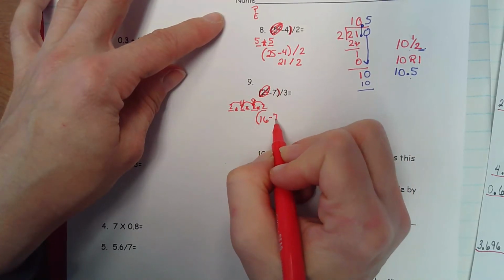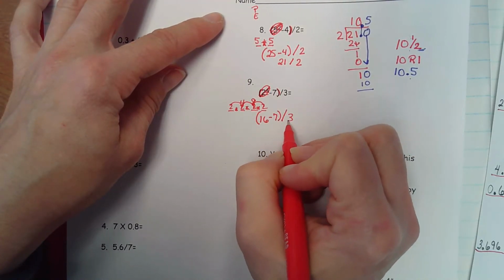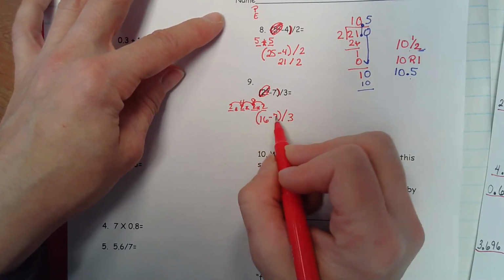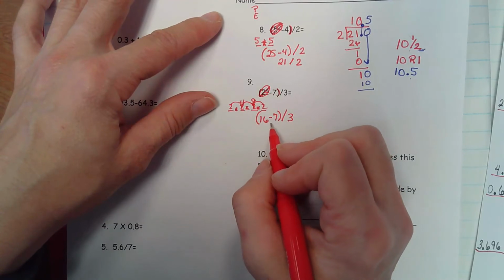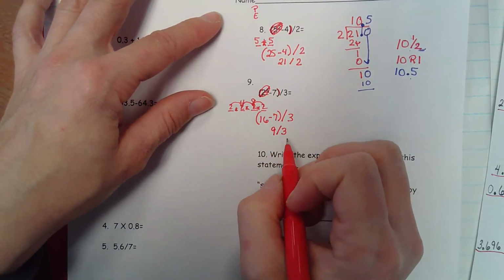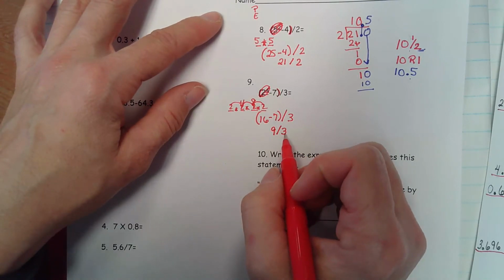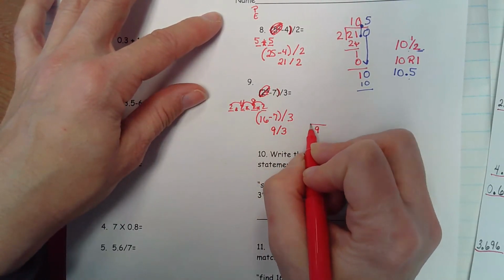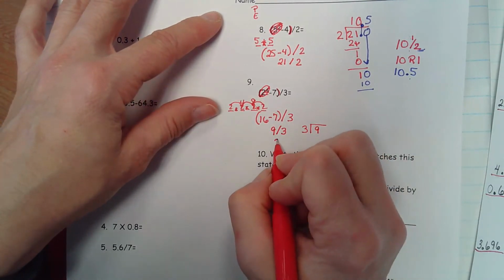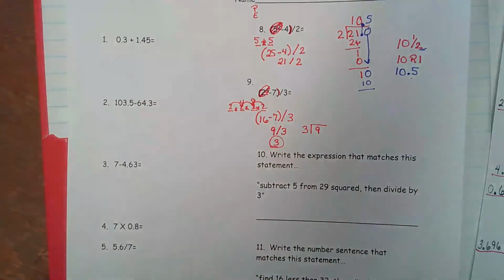16 minus 7 will then be divided by 3. 16 minus 7, since it's in the parentheses, has to be done first. 16 minus 7 is a 9. That leaves me with only one more operation to do, which is divided by 3. 9 divided by 3 does not even need to be done long division. Your final answer is 3.